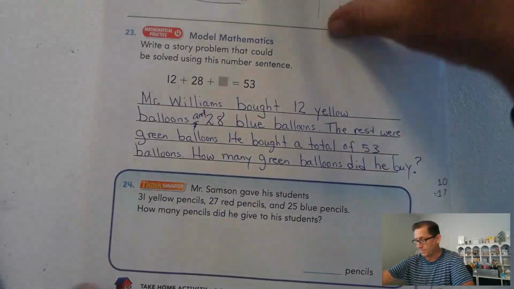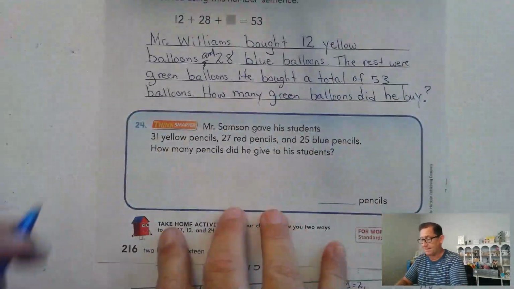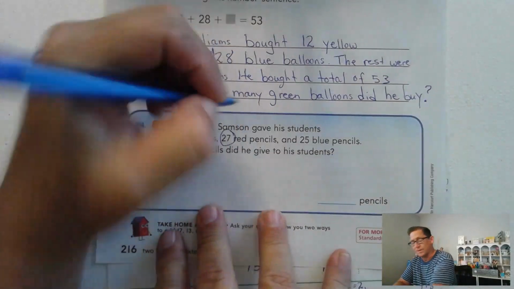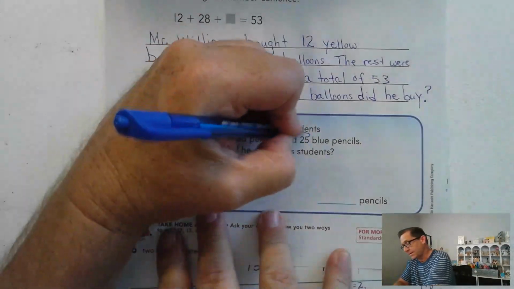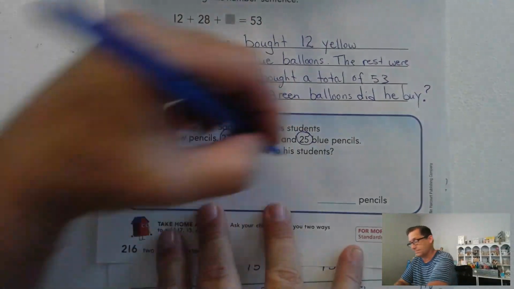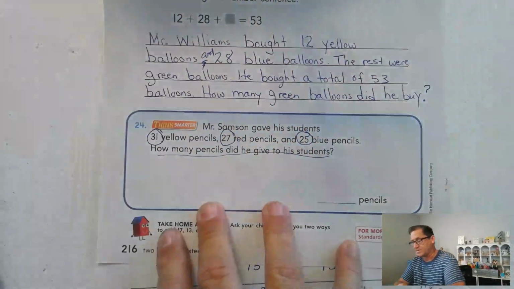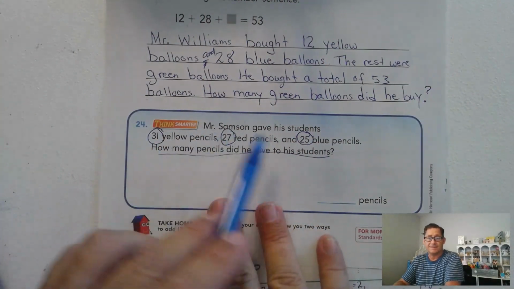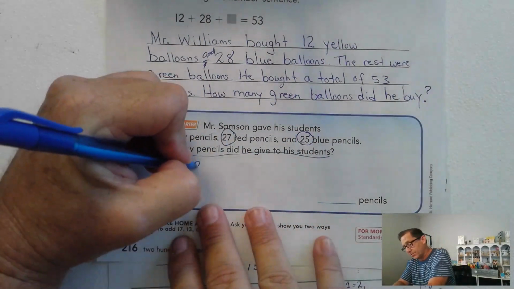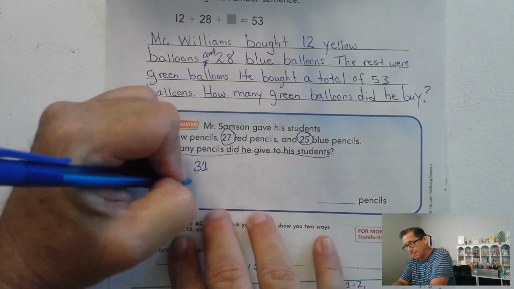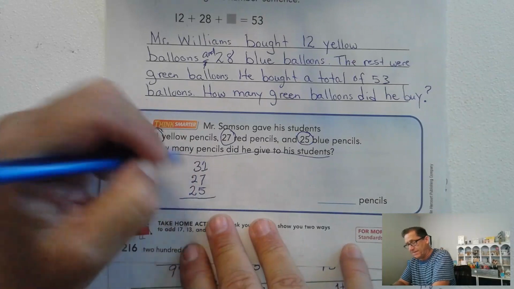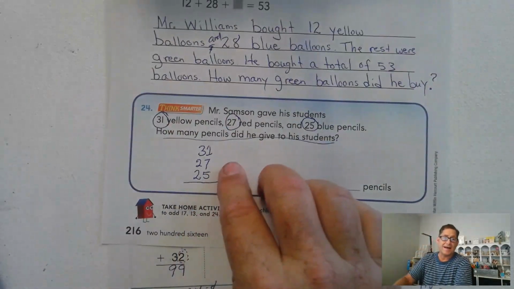And finally, number 24. Mr. Sampson gave his students 31 yellow pencils, 27 red pencils, and 25 blue pencils. How many pencils did he give to his students? So that's what I have to find out, right? So I need to know these three different colors. 31 plus 27 plus 25.